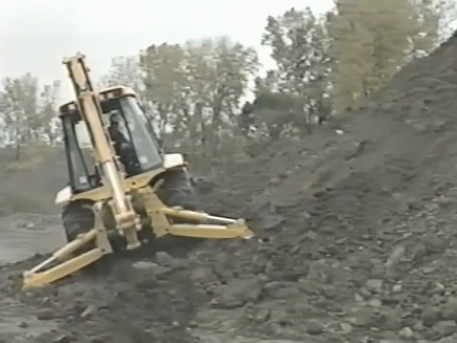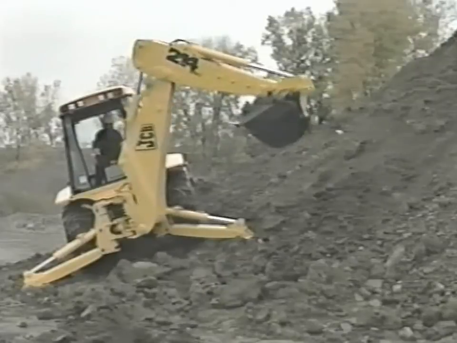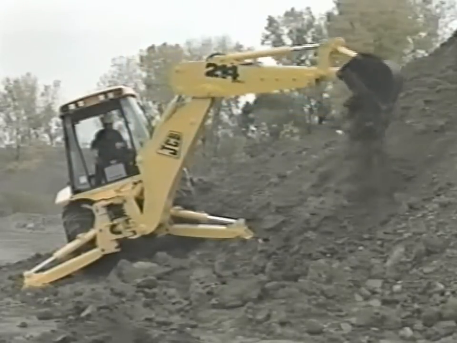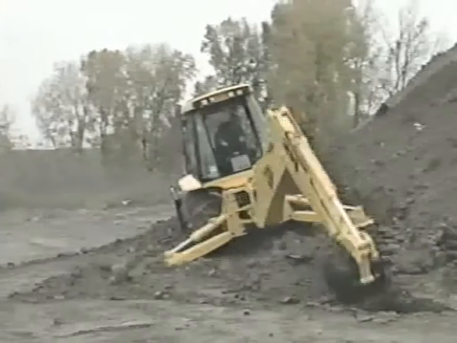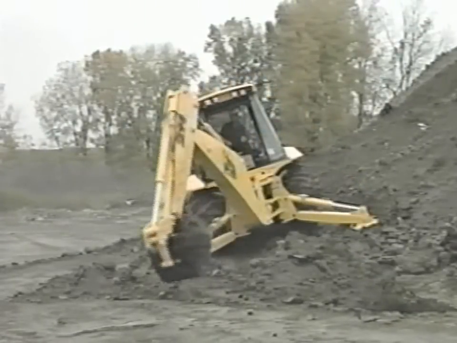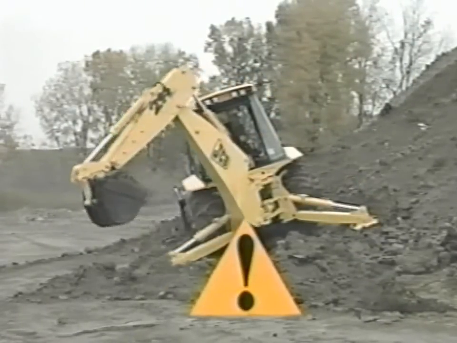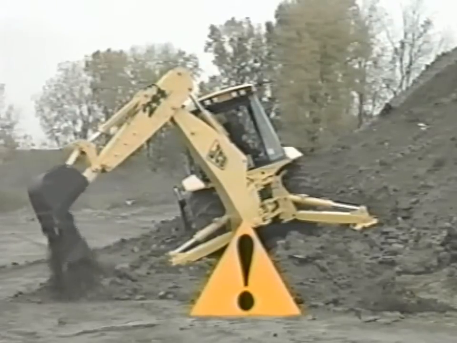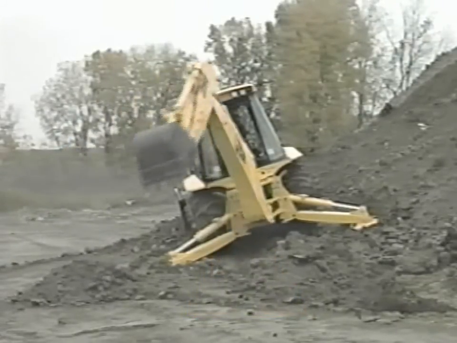If you must operate on a slope, swing the bucket uphill whenever possible to avoid tipping. If downhill dumping is necessary, work slowly and smoothly. Use extreme caution, swinging only as far as required to dump the bucket.